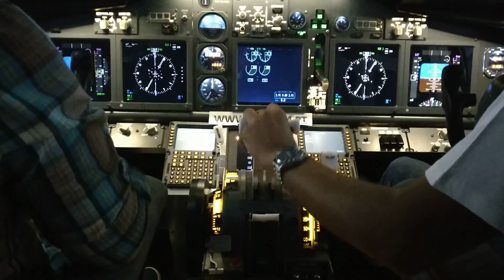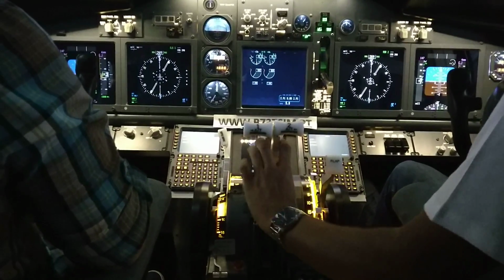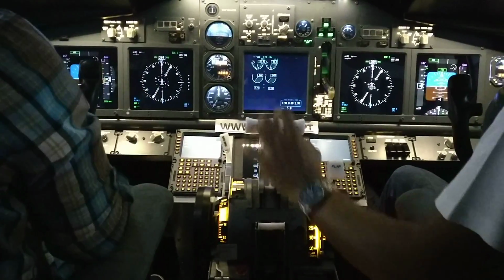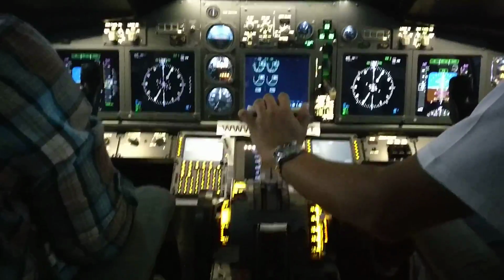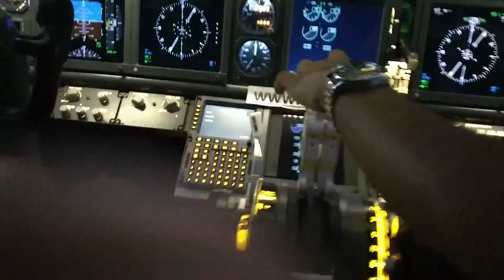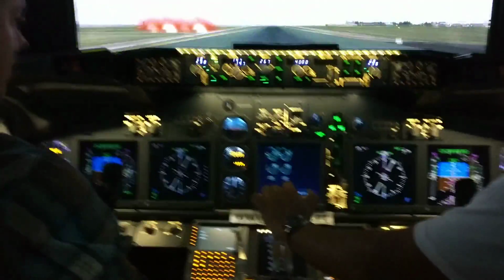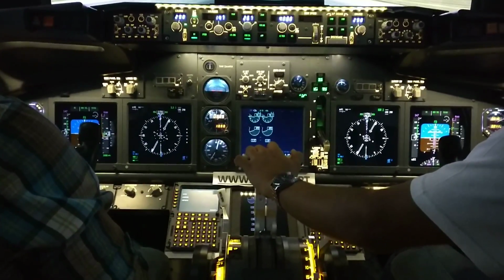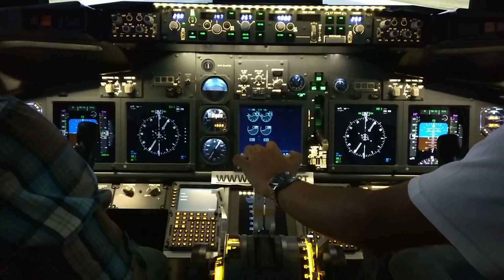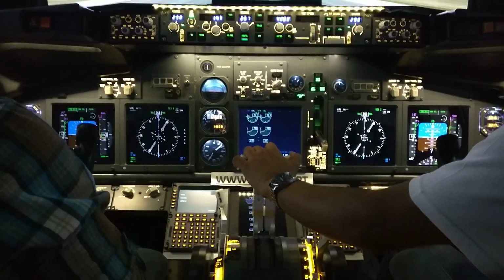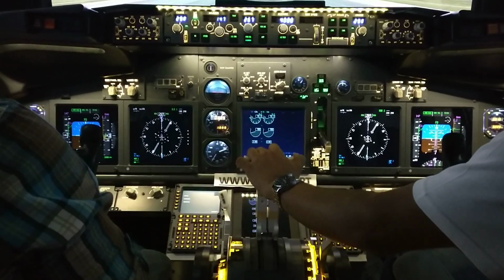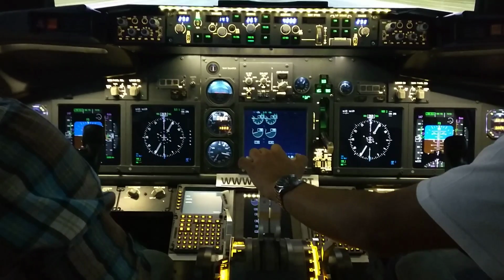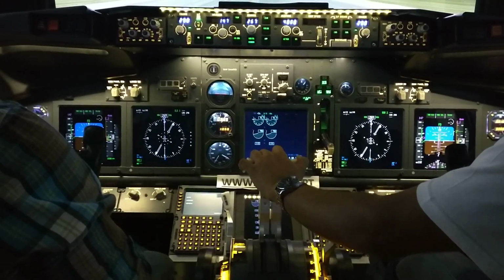Test, toggle. Auto throttle arm. Fly directors. Directors. Thrust set. 80 knots. Check. V1. Rotate.